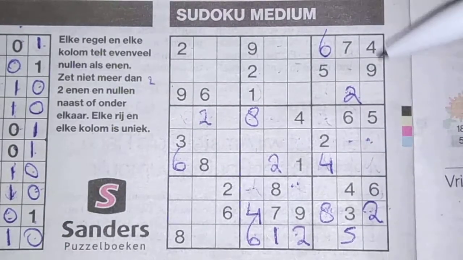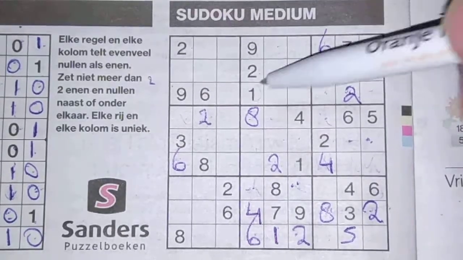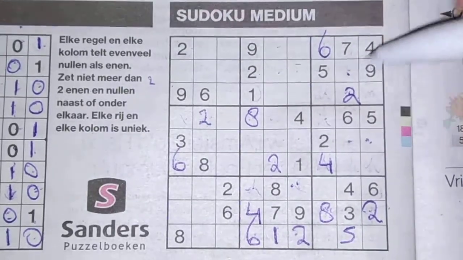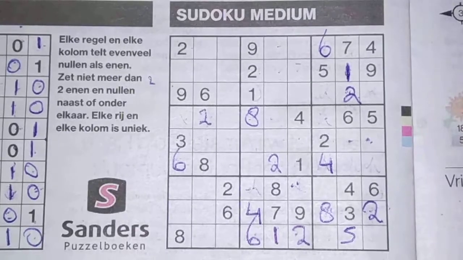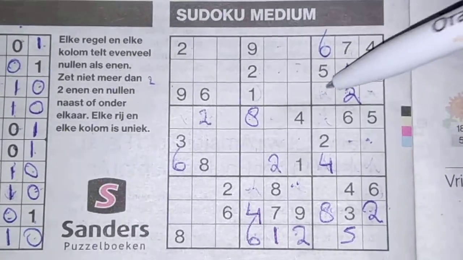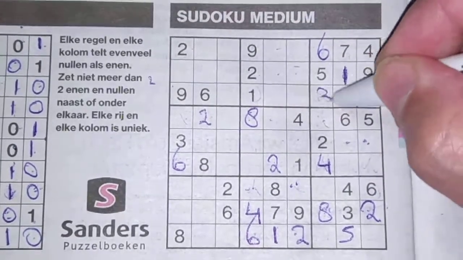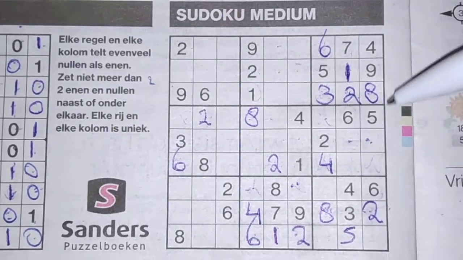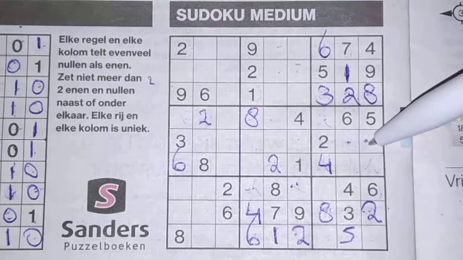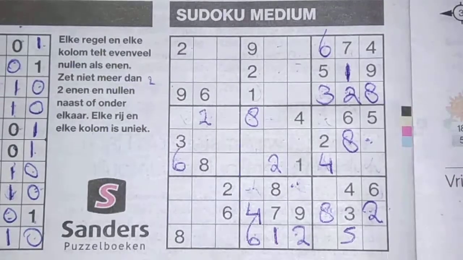Let me think. In this big square, 3 missing numbers. One of the missing numbers is a 1. I see here 1, so no 1 in these 2 boxes. 1 box left for the 1 should be here. The other 2 numbers are the numbers 8 and 3. We have an 8 here, no 8 there. 8 should be here, and the 3 goes there. And I remember here, those 2 boxes were reserved for the 8. We have an 8 here, so no 8 there. 8 should be there.